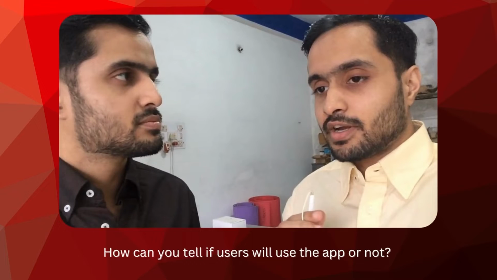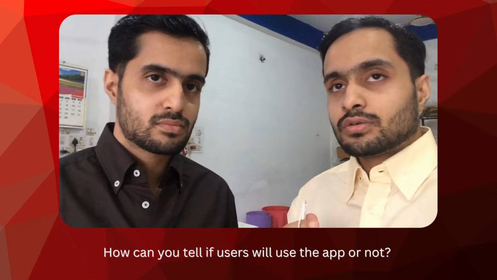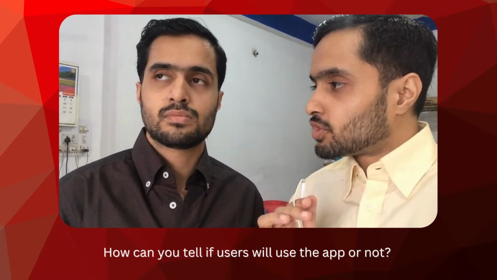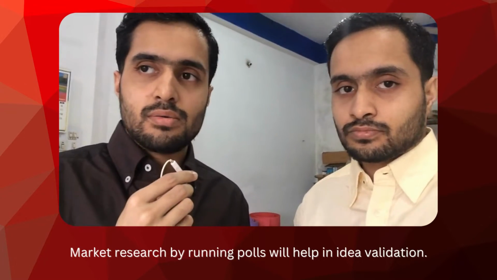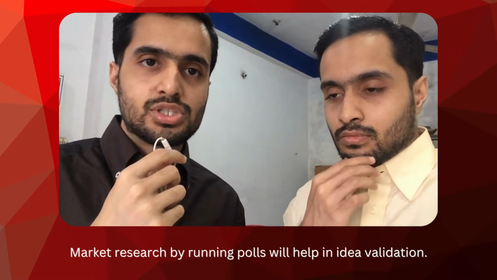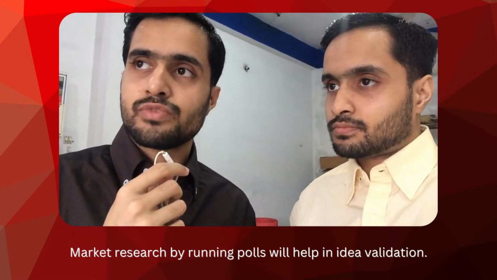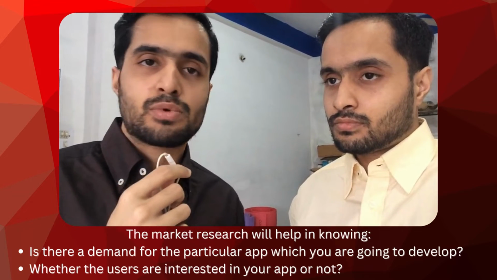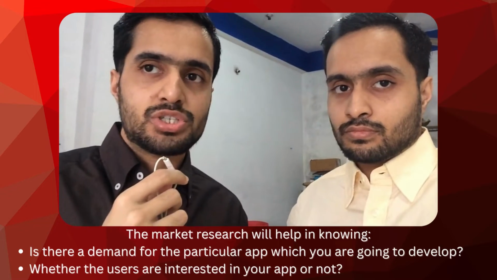The question is, suppose we get the idea for the application from existing applications or reviews, then the next question is how to know if this idea is perfect or not, and whether users will use it. For the validation part, the first thing we can do is some market research. We can run polls or do standard research to get answers to our questions, which will give us statistics about our application and its industry, and whether this type of solution is needed or not.